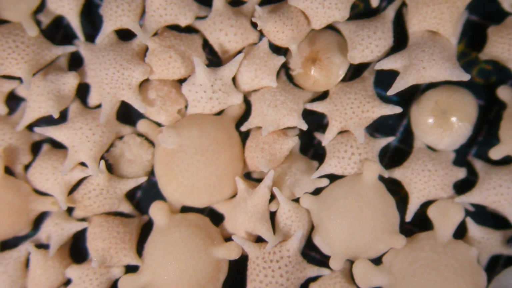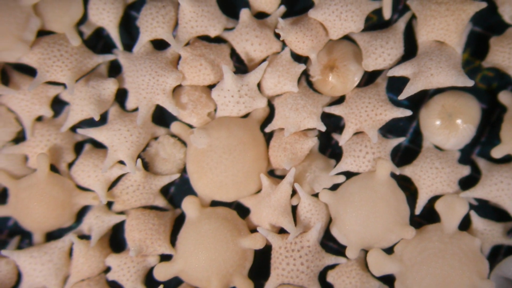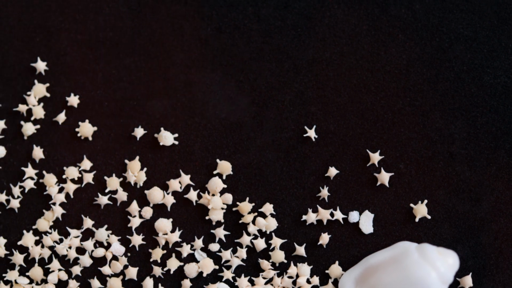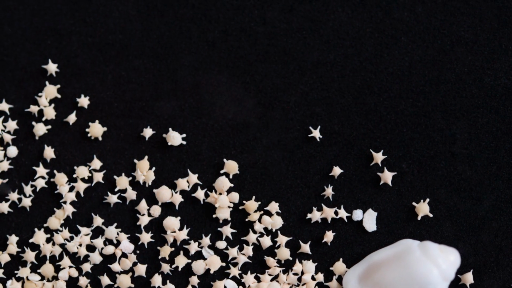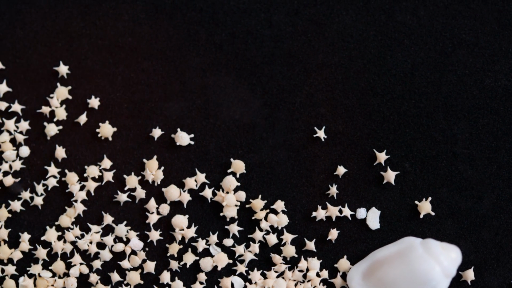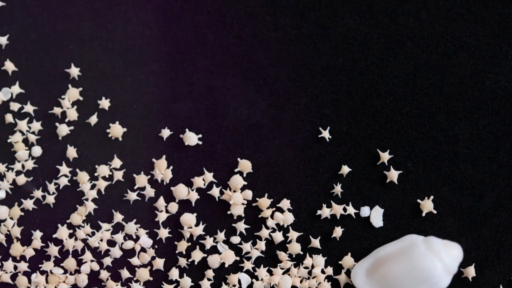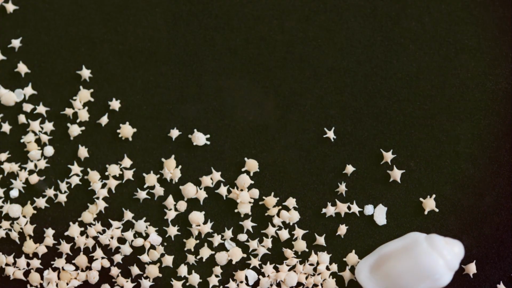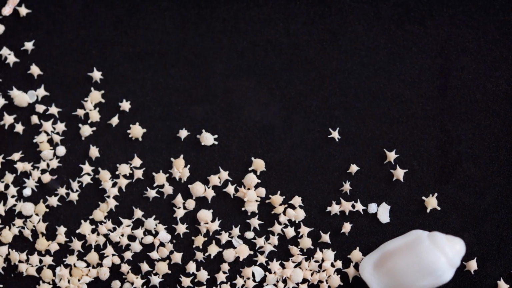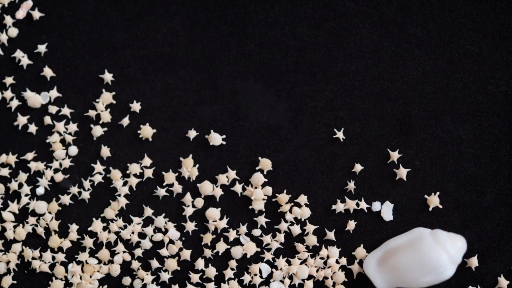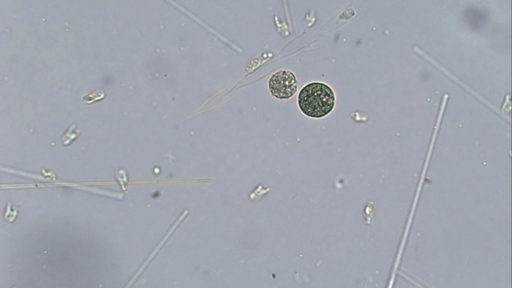Foraminifera are tiny single-celled organisms that possess an intricate spiral shell or test. These tests can provide valuable information about past environments. The study of foraminifera is vital not only for understanding Earth's past, but also for monitoring contemporary marine environments and assessing the impact of environmental changes on these organisms.